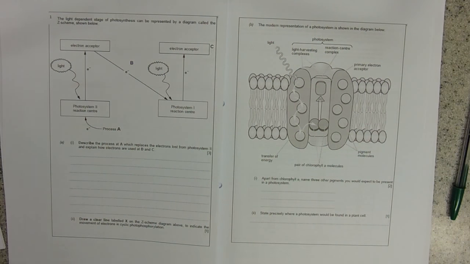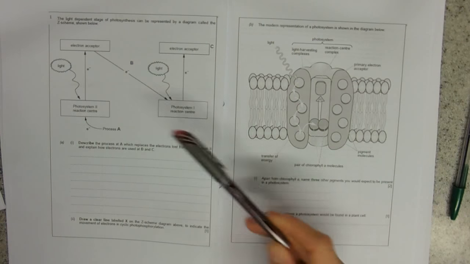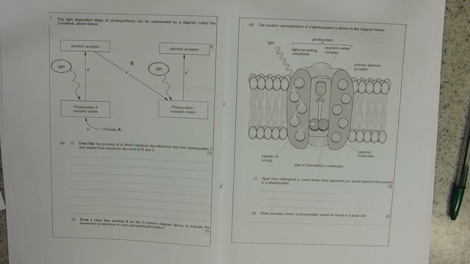This is component 1 in class question book. Question 1 on photosynthesis. We've got a light dependent stage of photosynthesis, and we've got the Z scheme. That's why it's not called the N scheme, I don't know, but there's the Z scheme.